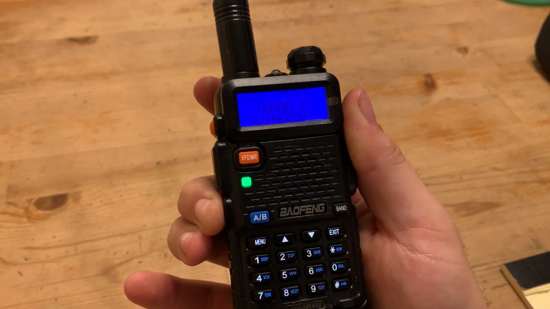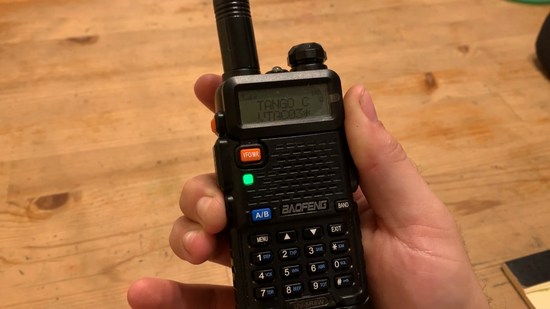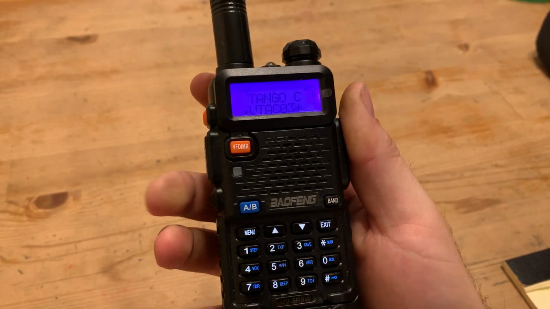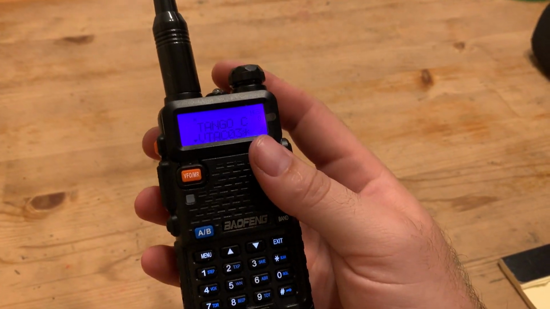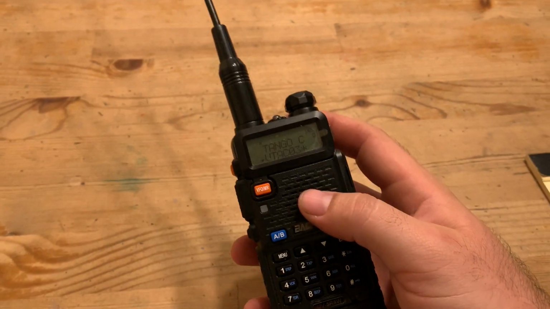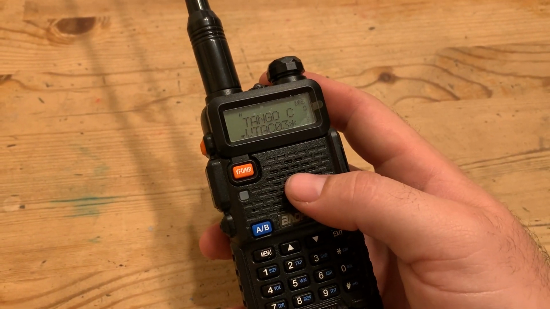So you can hear that static, and you can hear somebody else if they're broadcasting with a lower powered radio. The minute you release that button, your squelch is returned to the setting that you set it at, and you can keep operating without having to listen to all that noise.